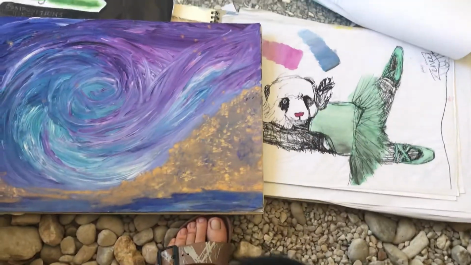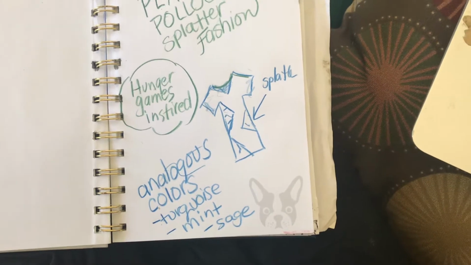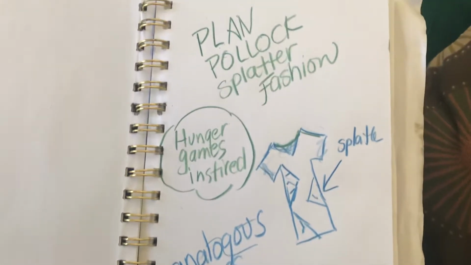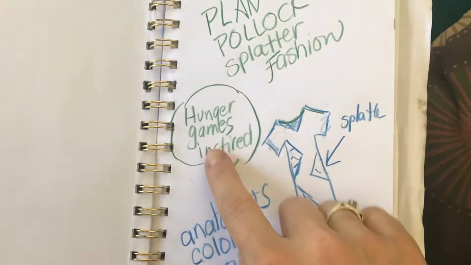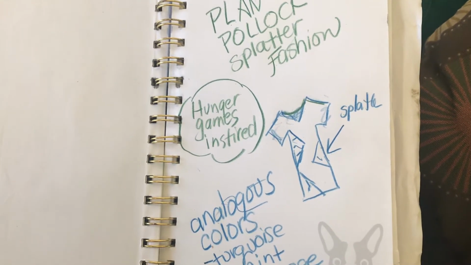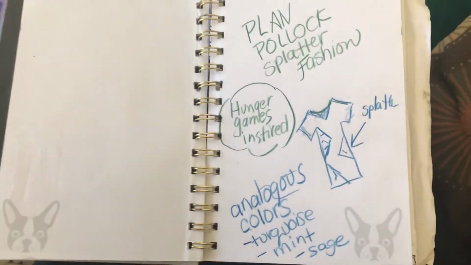So what I have for you is a plan. And if you have had me before, you know the principles of art and elements of art are really great to work with a plan. So I want you to think about, I'm just doing Hunger Games inspired, what kind of plan would benefit you the most. And I'll show you a little more of my plans when we do splatter in the next lesson.